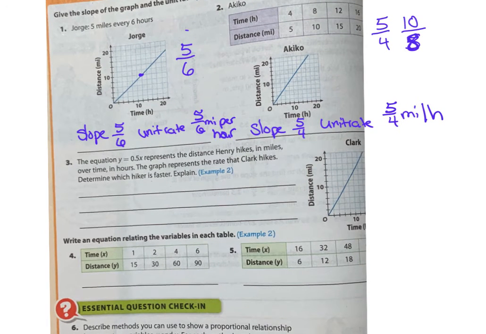Okay, question 3 says the equation y equals 0.5x represents the distance Henry hikes in miles over time in hours. The graph represents the rate Clark hikes. Determine which hiker is faster. So we know that Henry is hiking 0.5 miles per hour, right? So let's find Clark's. Looks like Clark went over, we're counting by 2. It's 2, 4, right? Up 6.